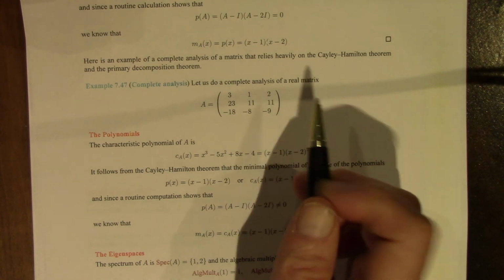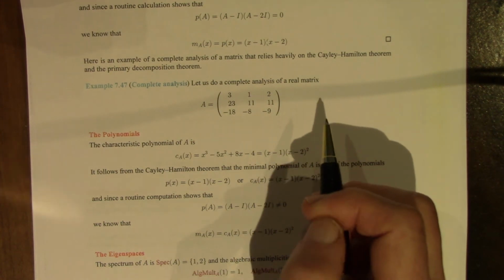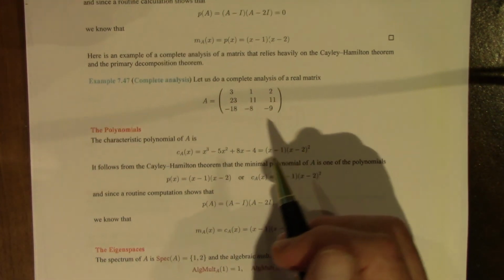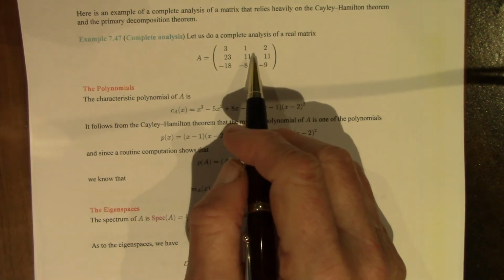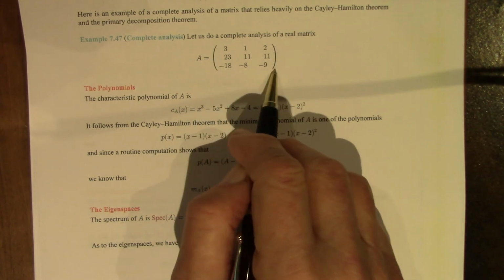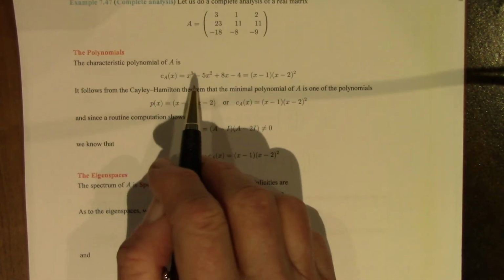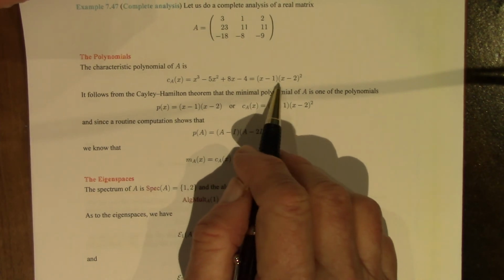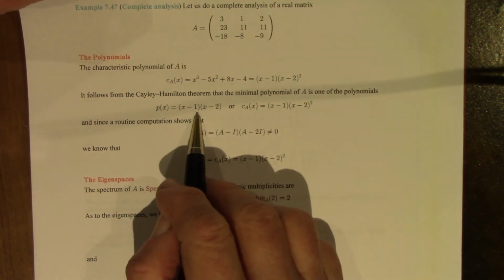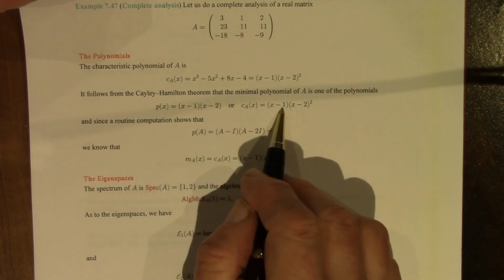Finally, let's do a more or less complete analysis of a matrix using, in part at least, the Cayley-Hamilton theorem. Here's the 3 by 3 matrix. We can compute the characteristic polynomial by the usual methods. The minimal polynomial is therefore one of these two.